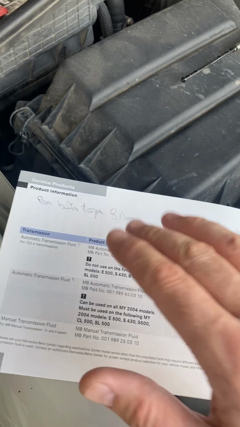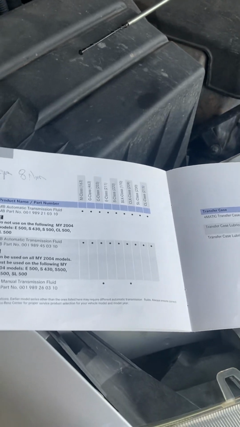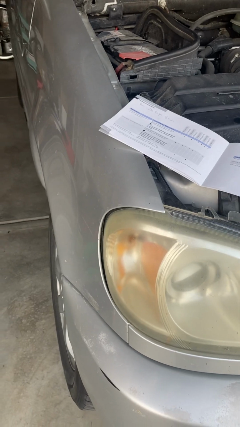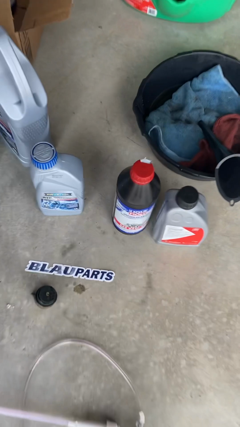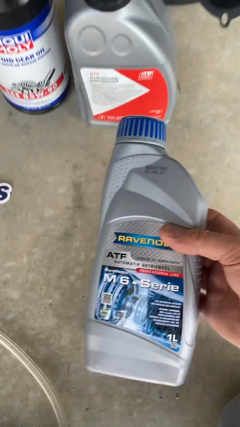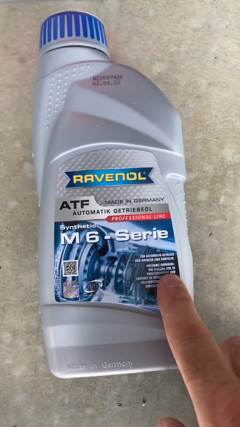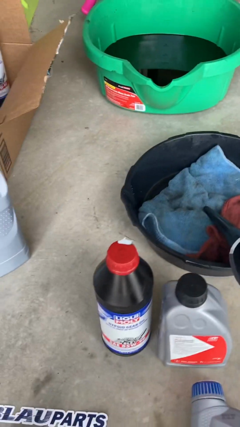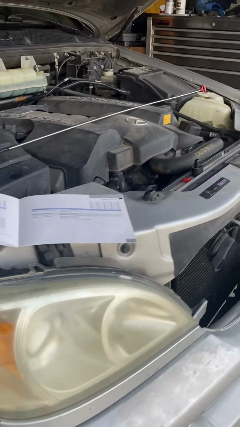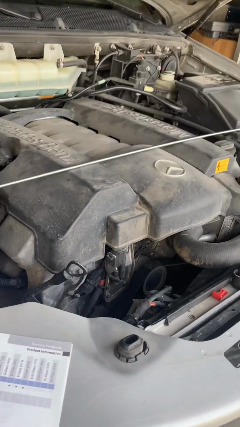Now, if you punch in this transmission fluid online, a couple of people that provide this kind of transmission fluid are available. I personally got the transmission fluid from Blau Parts, and they provided an oil that is, here it is right here, and if you read the label right here, it is a 236.10 oil. Now, Mercedes does recommend using a 236.10 oil if you're not flushing the oil system and you're still using the old oil that is in the torque converter.